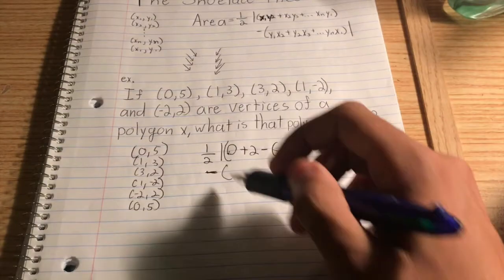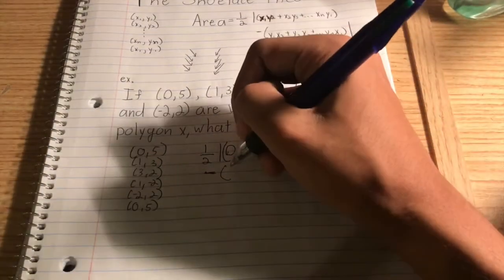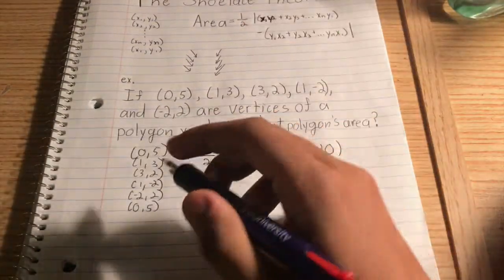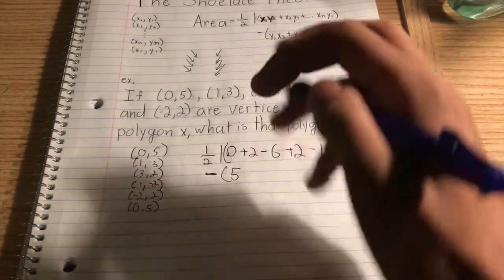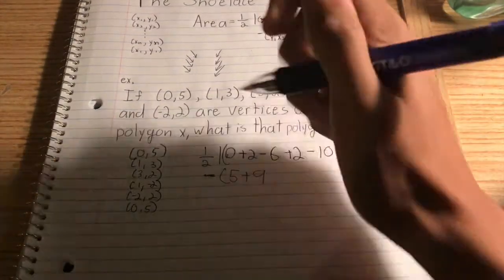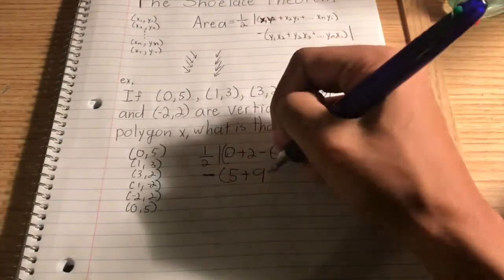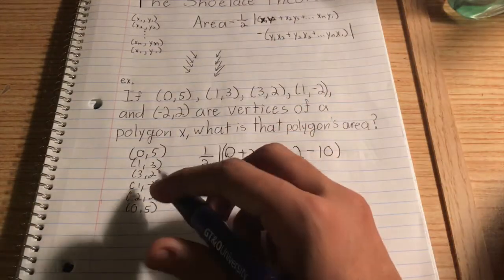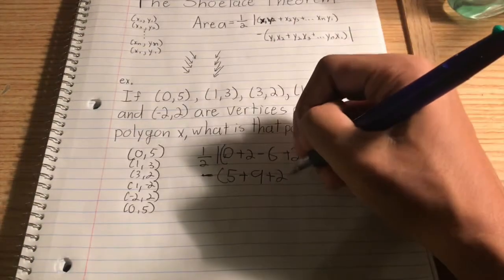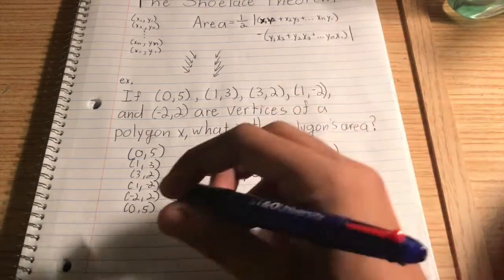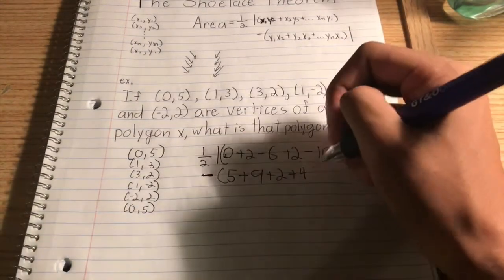And we do the same thing, but down and to the left. So 5 times 1, that's 5. Then plus 3 times 3. So that's plus 9. Then 2 times 1, so that's plus 2. Then negative 2 times negative 2, that's 4. And then 2 times 0, well, that's just 0.